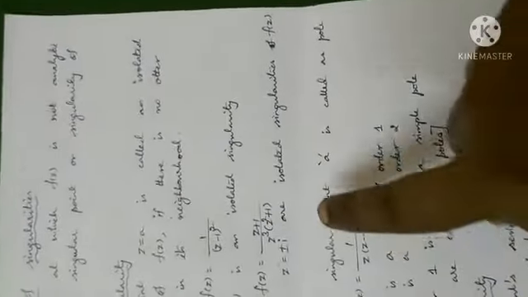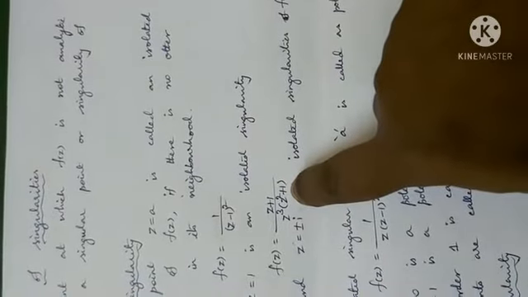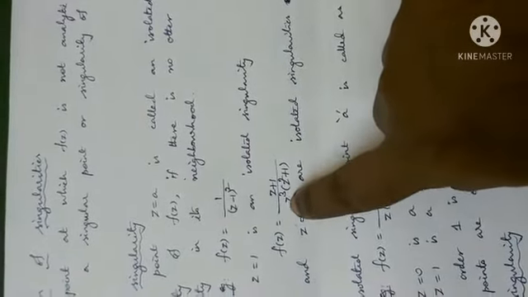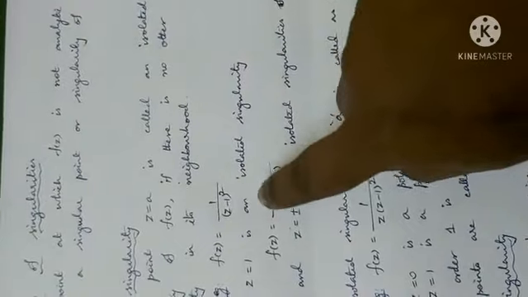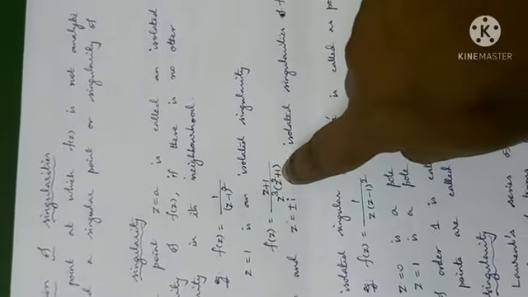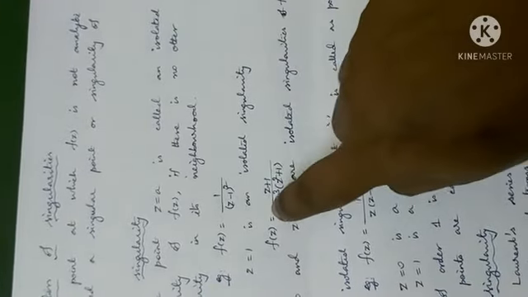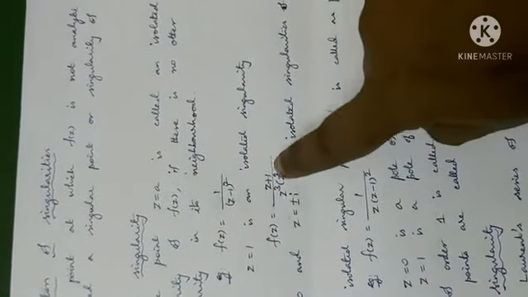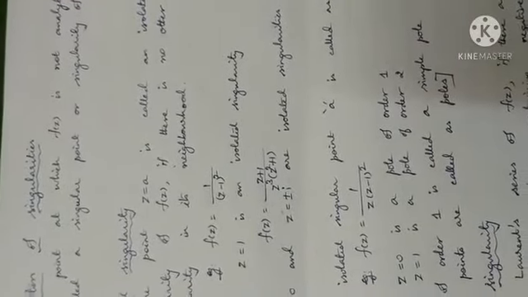Z cube equal to 0. Z square plus 1 is equal to 0. Z square is equal to minus 1. Then z equal to plus or minus i. Right? So z equal to 0 will make the function not analytic. Z equal to i or minus i will also make the function not analytic, right? So those points are singular points definitely, and they are isolated singularities because in those neighborhoods we cannot find any point where the function is not analytic.